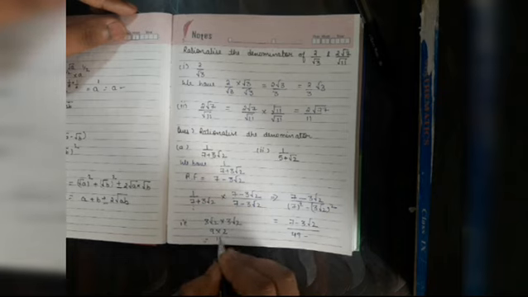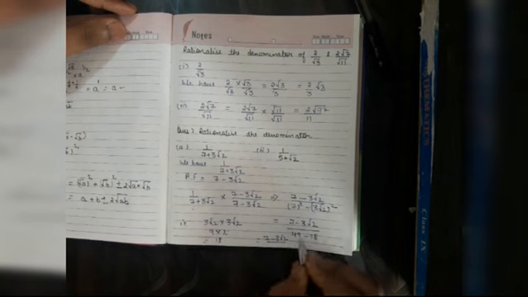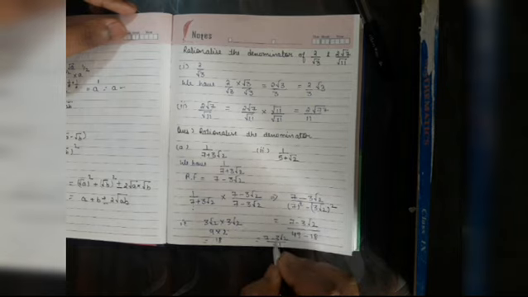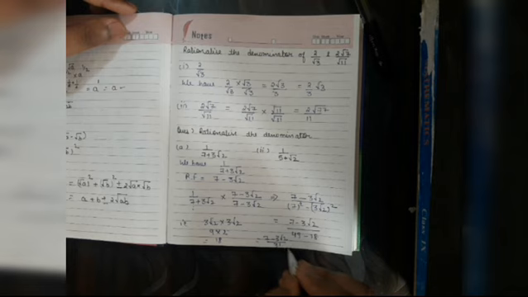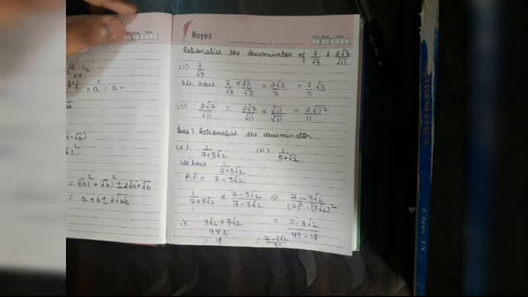So 9 2s are 18. So 49 minus 18 is 31, and the numerator is 7 minus 3 root 2. You can see that the denominator is free of irrational numbers. So this is the process of rationalizing.